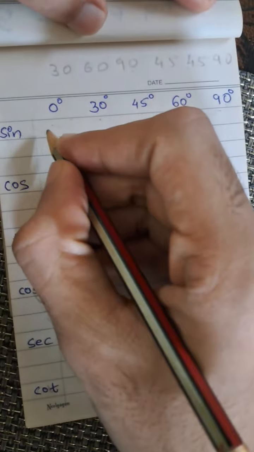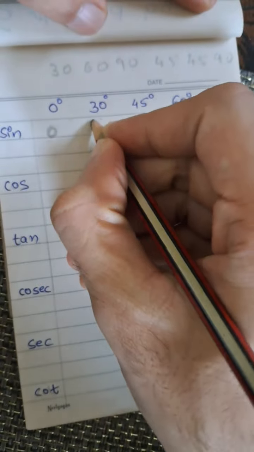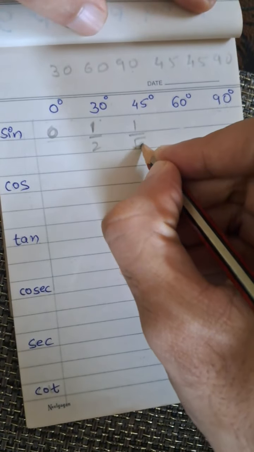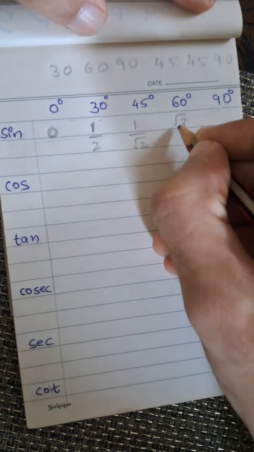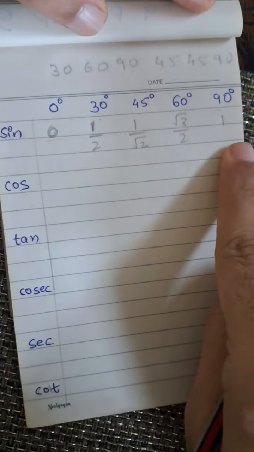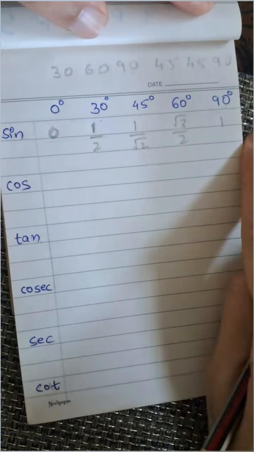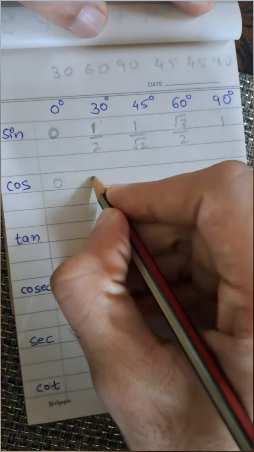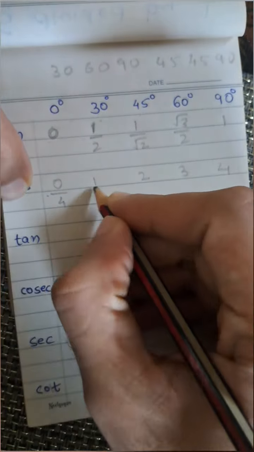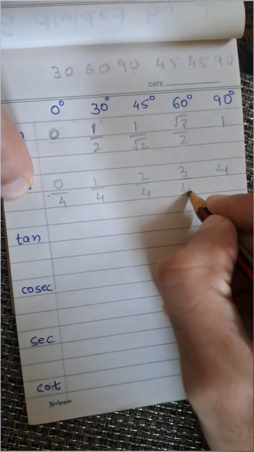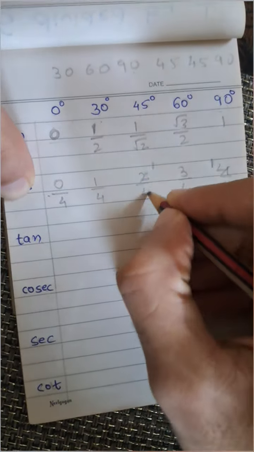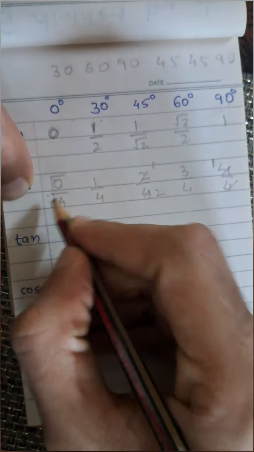So the very first line is 0, 1 upon 2, 1 upon root 2, root 3 upon 2, 1. There are multiple ways to remember this, okay? If you want to remember this in another way, just write 0, 1, 2, 3, 4, okay? Then what? Divide everything by 4. Then see wherever cancellation is possible, this 4 will get cancelled to give you 1. These two 2s will get cancelled. After that, take a root of all these values.